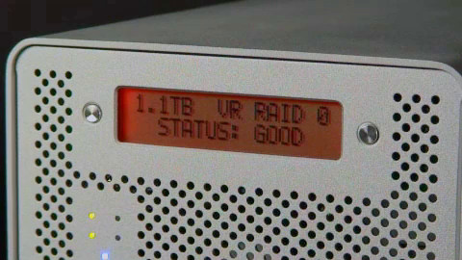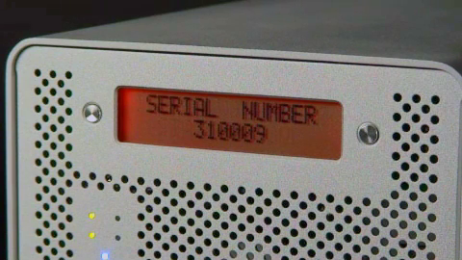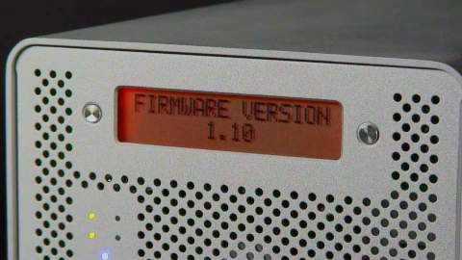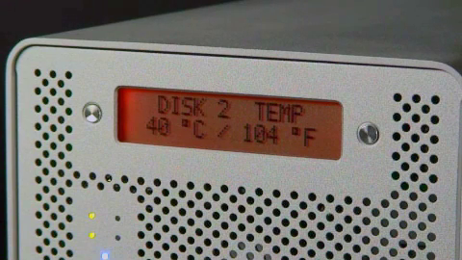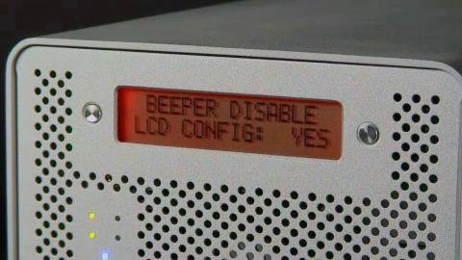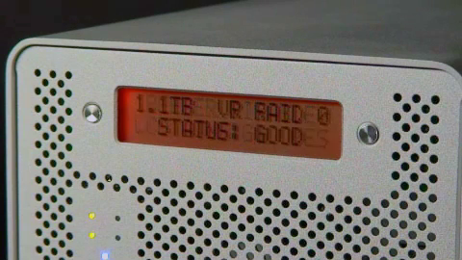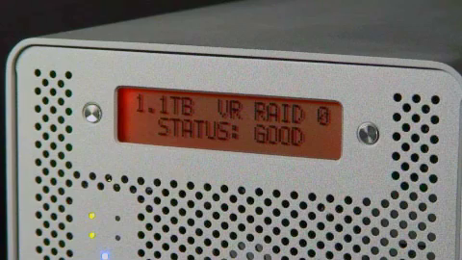To confirm that these settings did in fact take place, wait for the system profile to display. Once it cycles through, you will see the new setting. We can now see that the beeper has been disabled. And that's how simple it is to configure the CalDigit VR using the LCD screen.